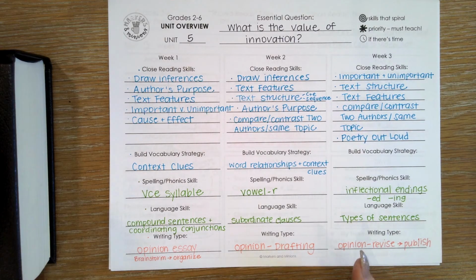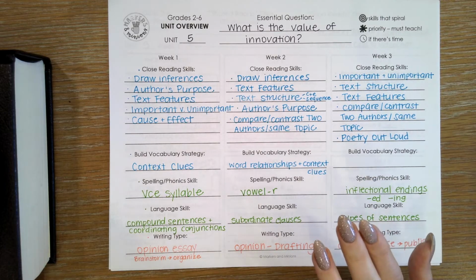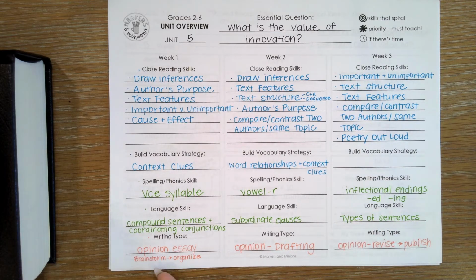And then in writing, you're going to be starting an opinion essay that's going to be worked on for all 3 weeks. But in week 1, it's going to go from brainstorming to organizing. Week 2 is all drafting. And in week 3, you're going to take it from revision to publishing.